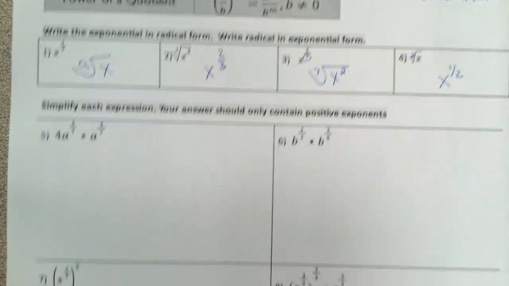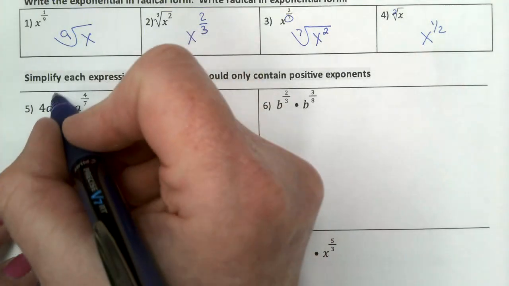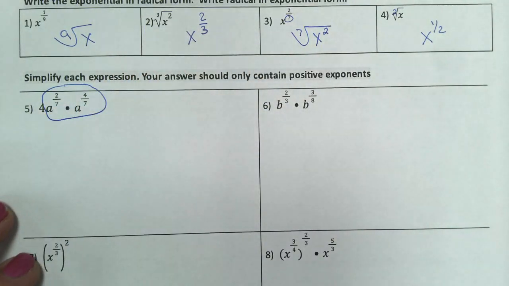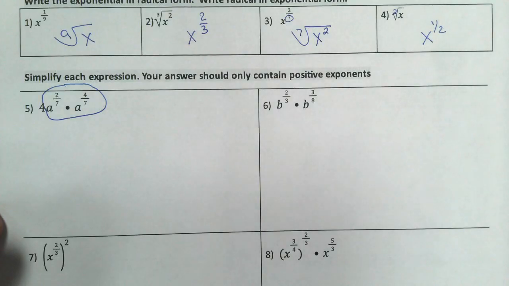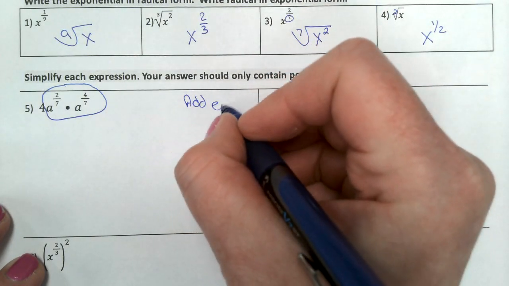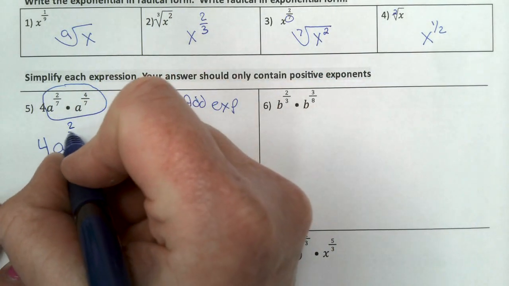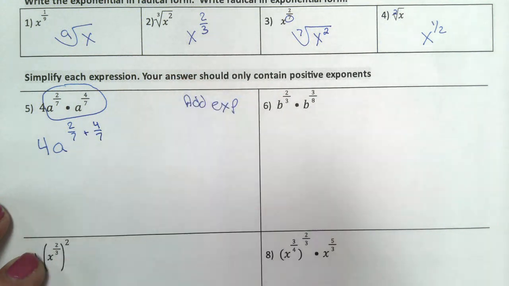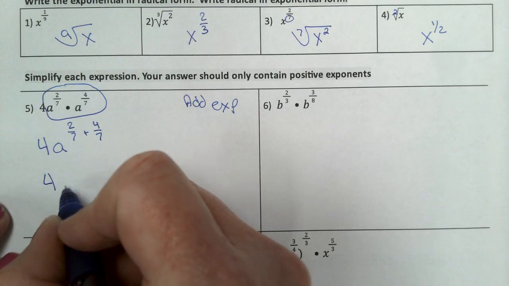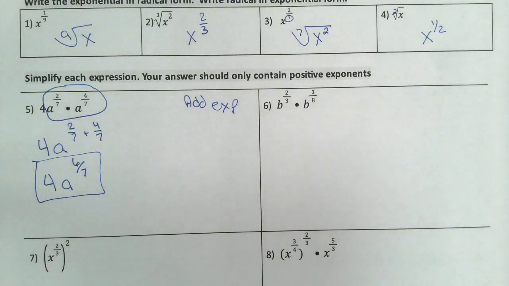So we would like to simplify these expressions using positive exponents. So right here, when I am multiplying variables, you add your exponents. So we are going to add exponents here. So I have 4a to the 2/7 plus 4/7. On this one, you already have a common denominator. That's good. So I have 4a to the 6/7 would be your good final answer on that one.